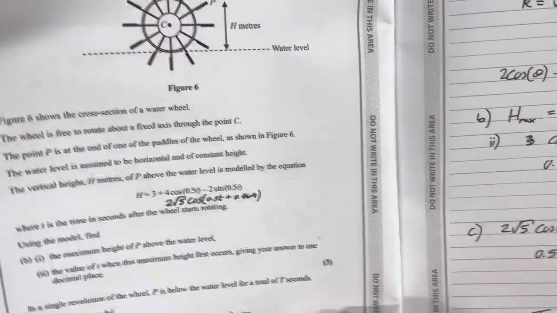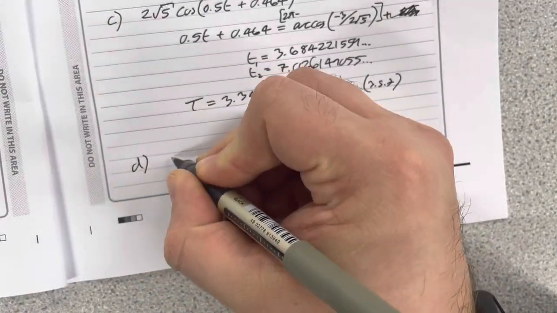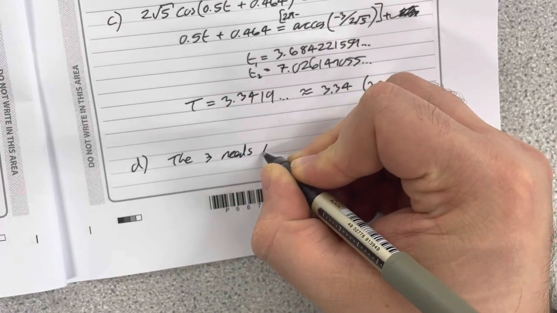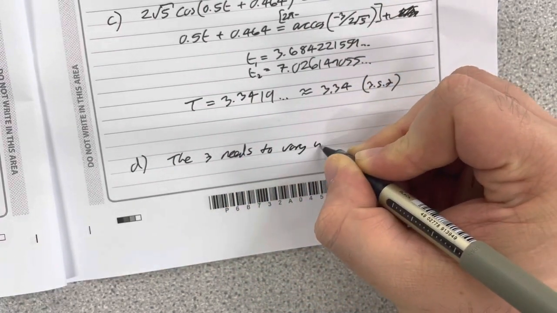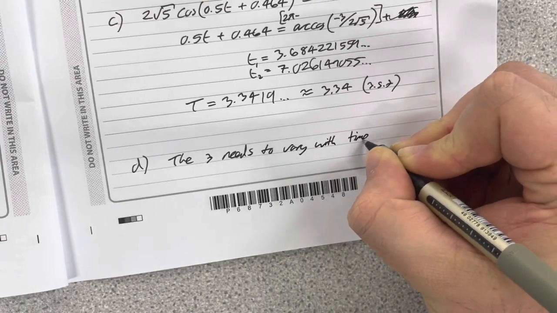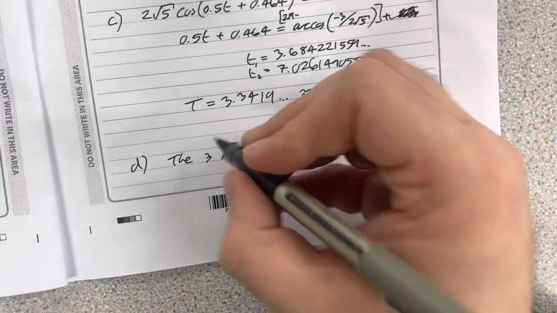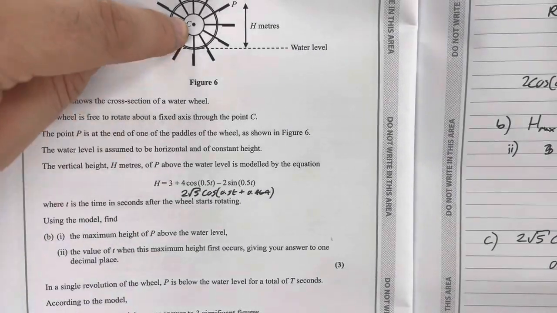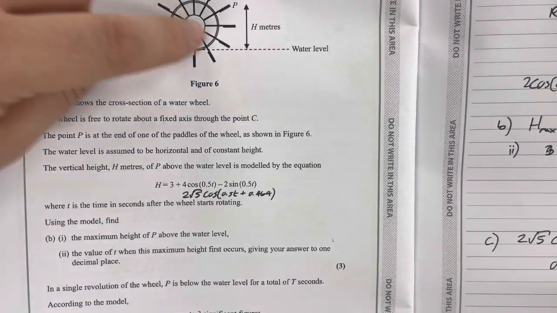So maybe the 3 needs to vary. The 3 needs to vary with time. Okay, so that this centre moves up and down relative to the water level.